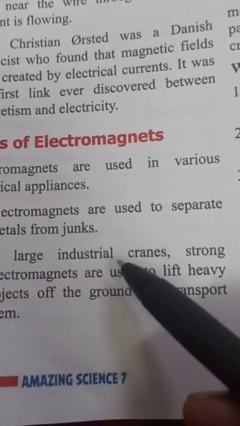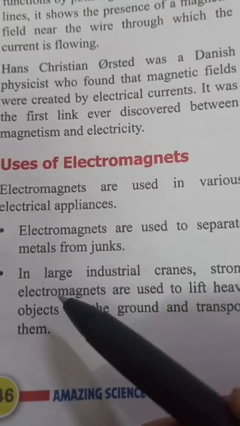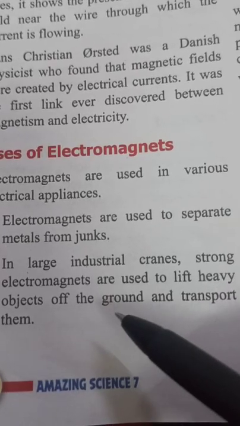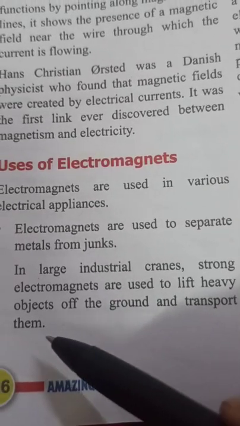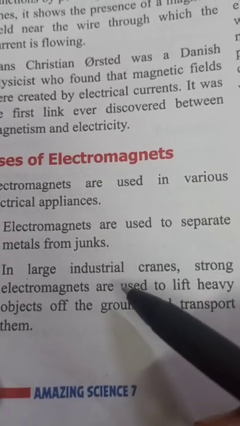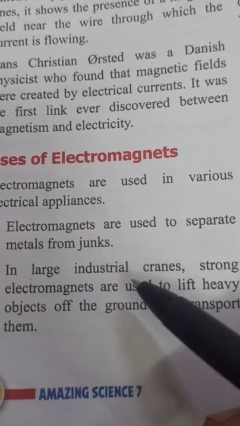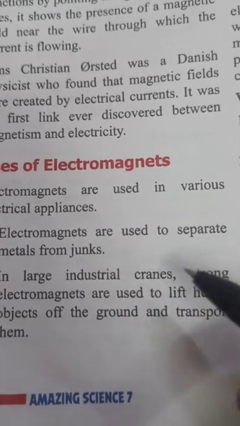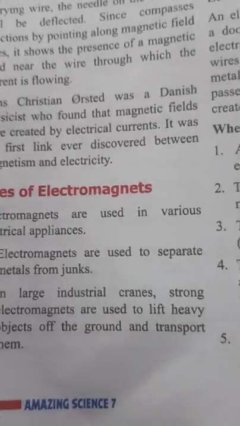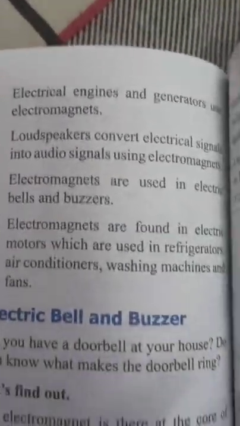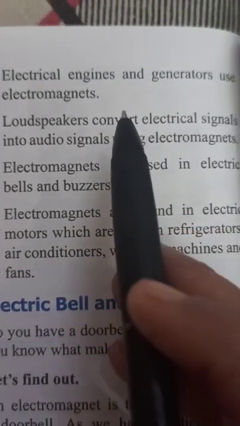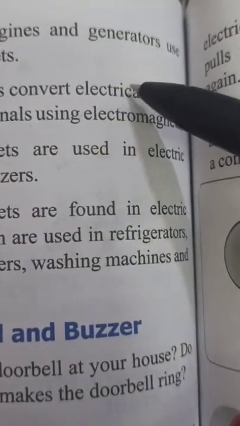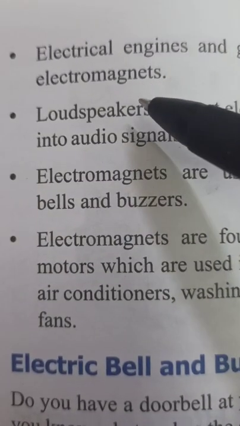Second, in large industrial cranes, strong electromagnets are used to lift heavy objects off the ground and transport them. I have already explained this use when we studied electromagnets, that electromagnets are used in heavy cranes to pull iron objects or transport them. Next use is, electrical engines and generators use electromagnets.